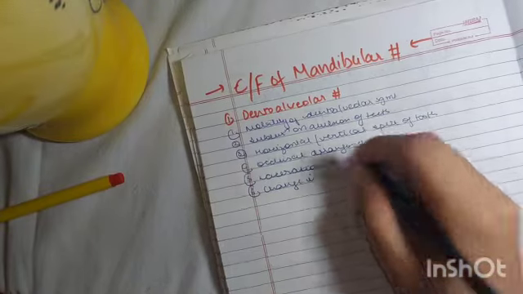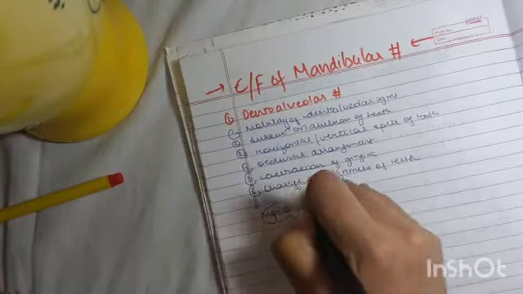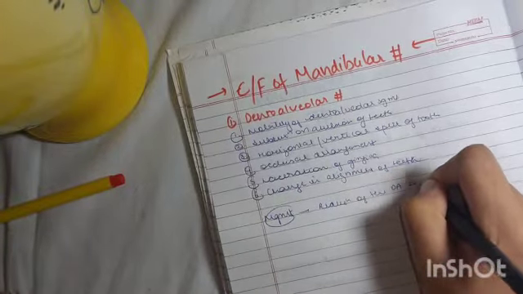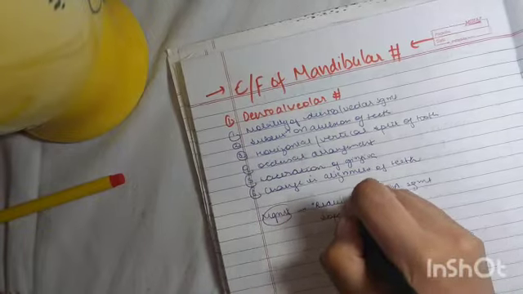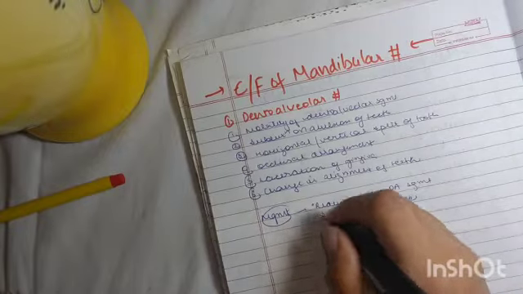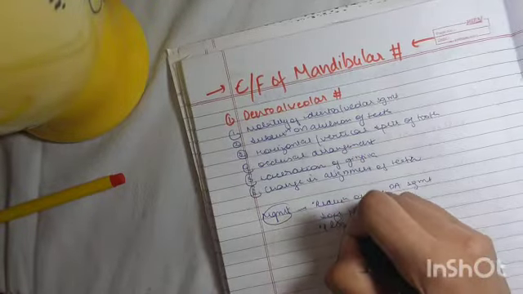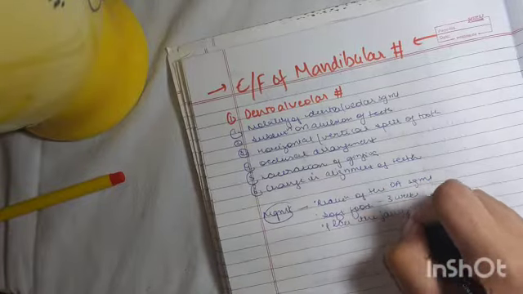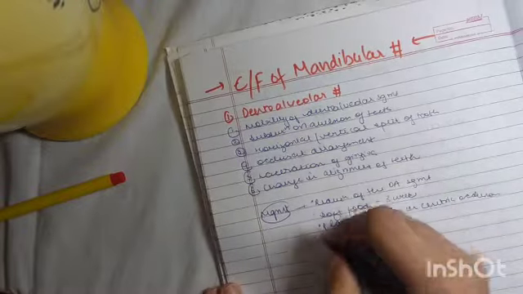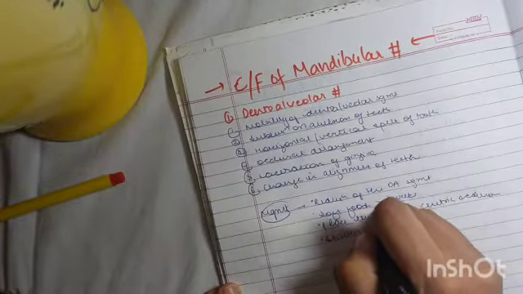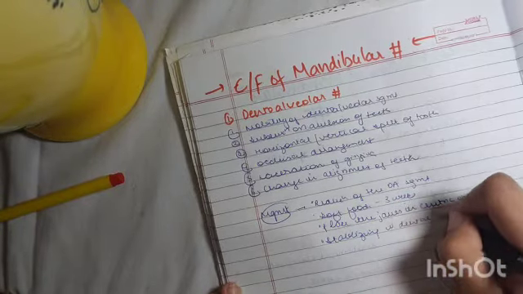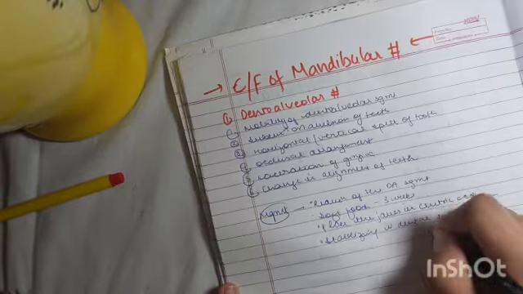Now for the management part, reduction of the dento-alveolar segment, then soft foods for 3 weeks, place the jaws in centric occlusion, also stabilizing with dental arch bars or interdental wiring.